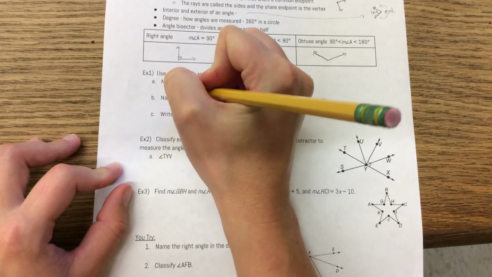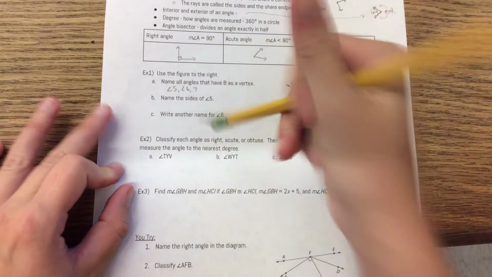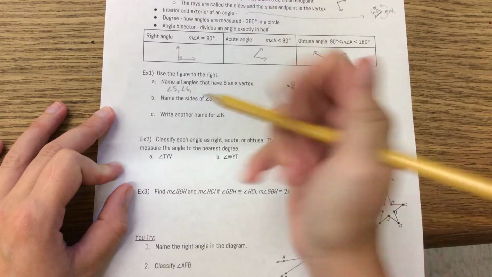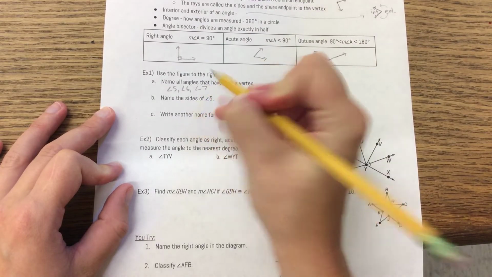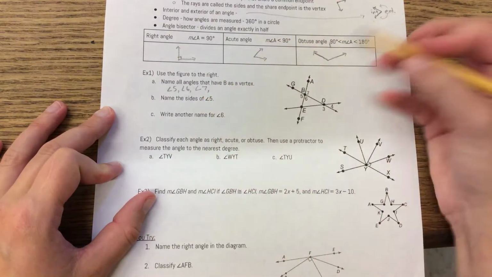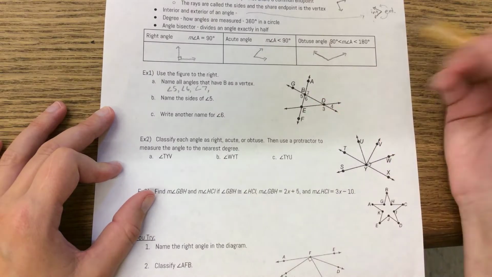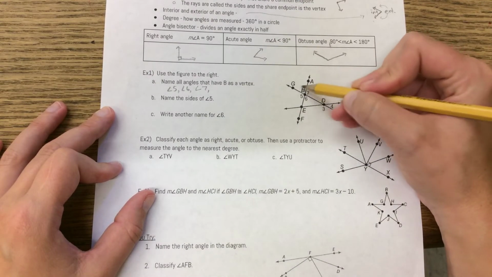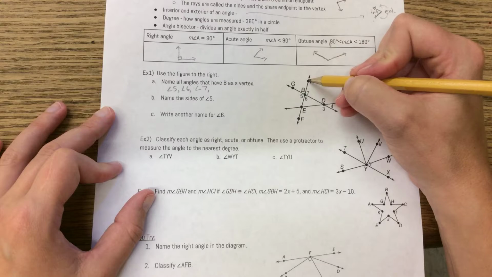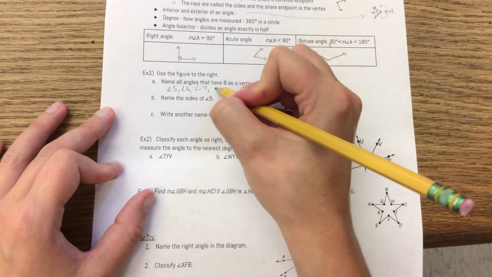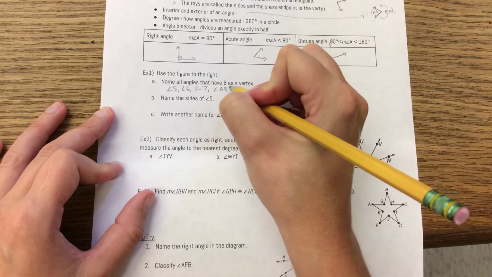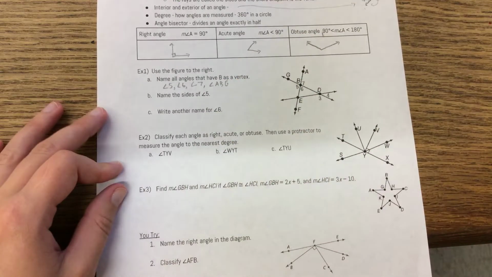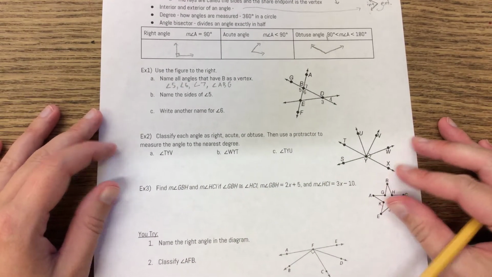So 5, 6, oops, should put the angle symbol there, and 7. And then I also have this angle here, but we can't just name that B because there could be more than one angle with B on it. So we're going to name it ABG. So those all have B as a vertex there.